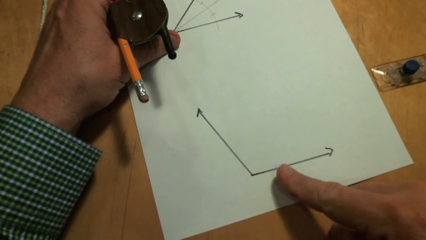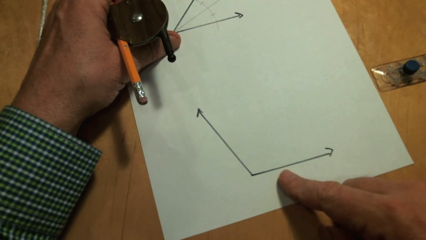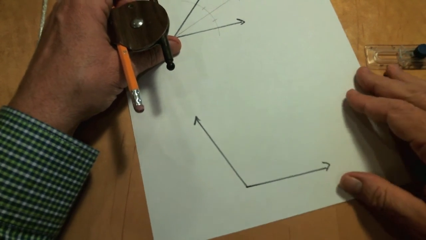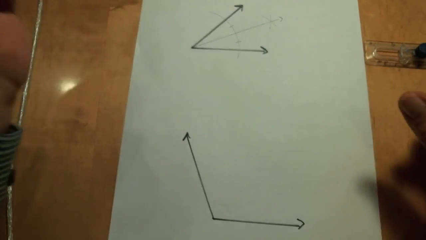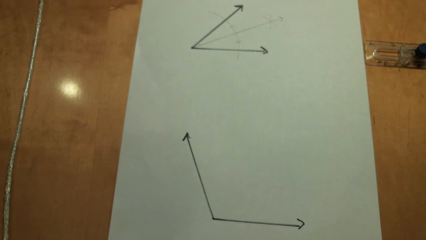Okay, go ahead and draw yourself an obtuse angle that looks like this and see if you can bisect it just like that. Put me on pause and come back and check your work.